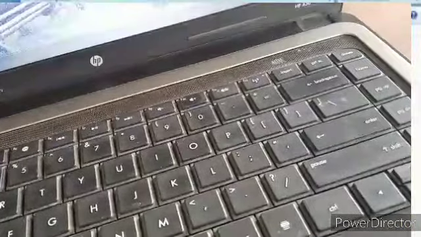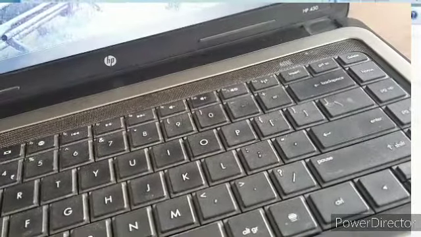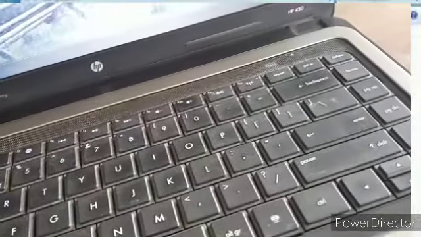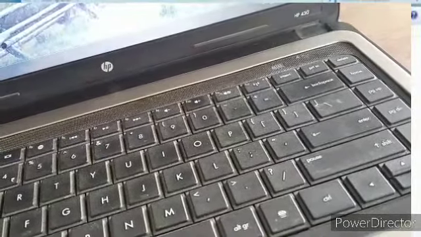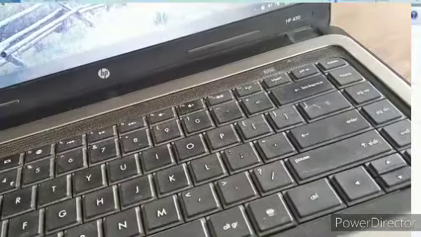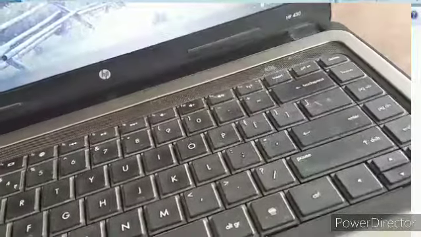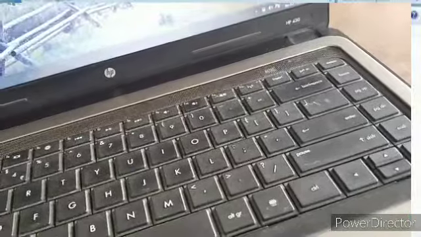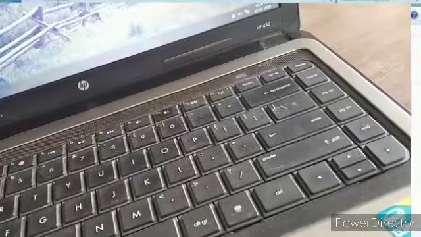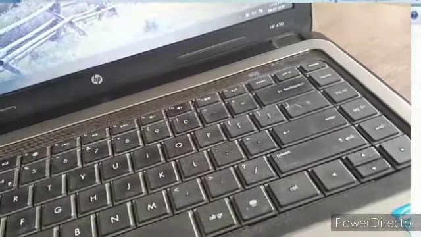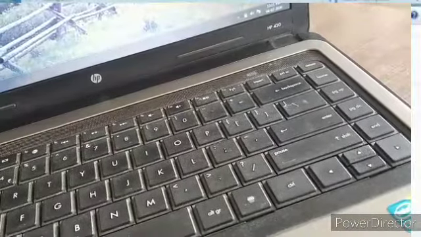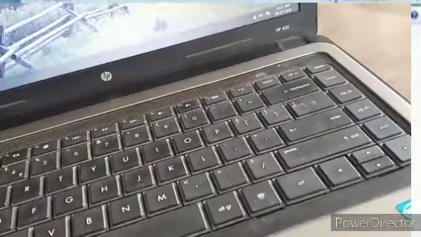Backspace is for deleting the text to the left of the cursor, and the delete button deletes the text to the right of the cursor. What is the cursor? I will tell you in the notepad software. There is the home button to reach the top of the page, and the home button is also used to reach the cursor at the start of every line in the text.